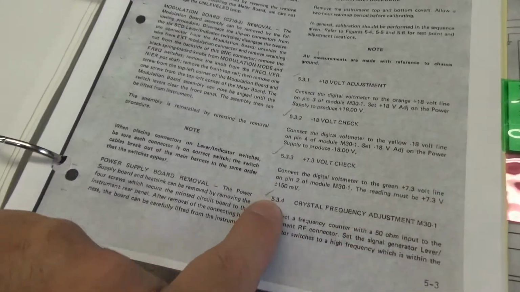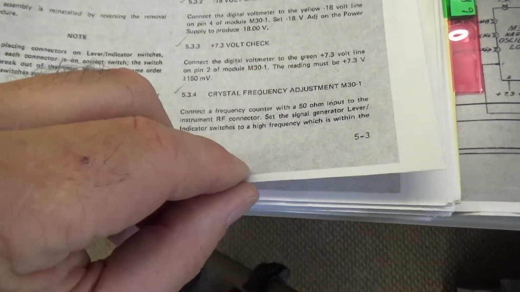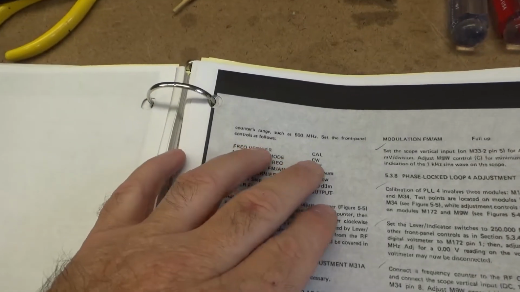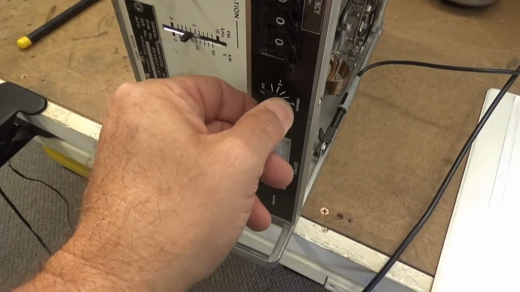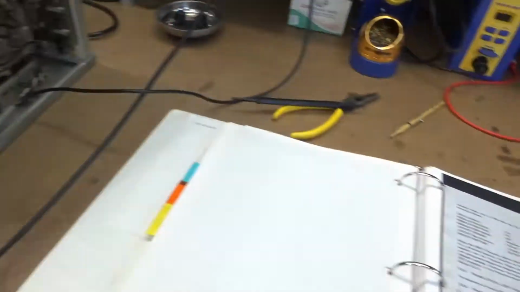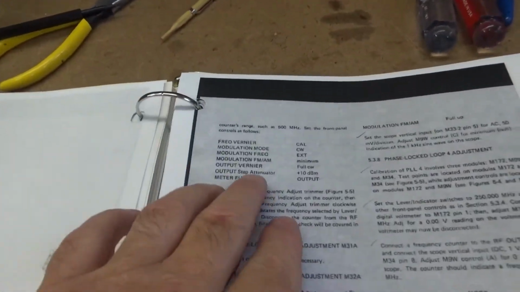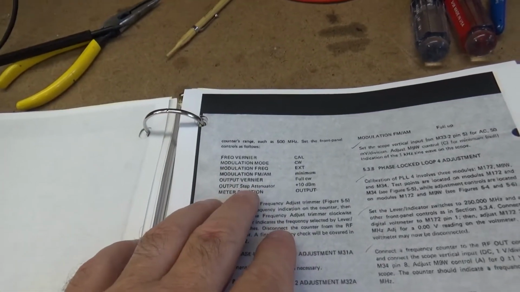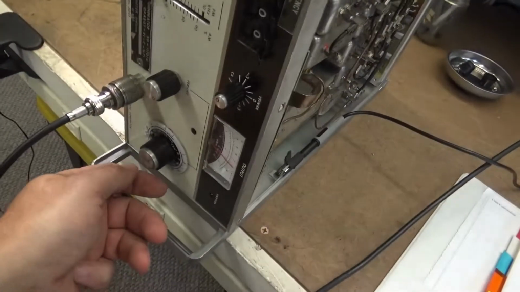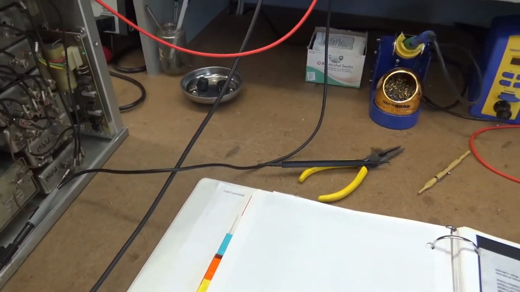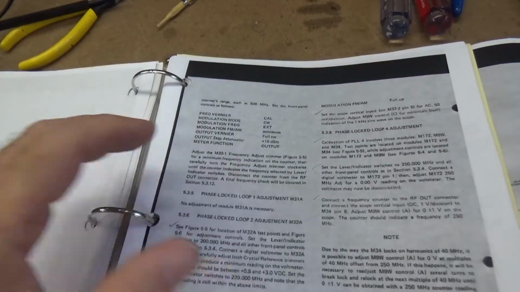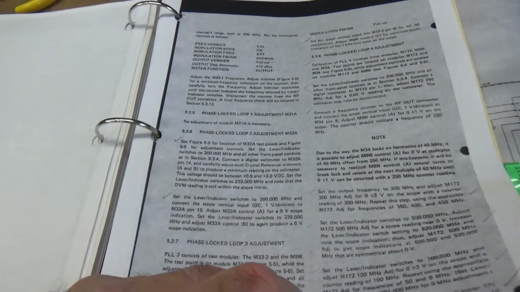Here we go, 5.3.4. So we set frequency vernier to calibrate, which is this one here. Modulation mode, continuous wave, CW. Modulation frequency external. Okay. Modulation FM AM minimum. Output vernier fully counterclockwise, output step attenuator at plus 10 dBm. My mod meter doesn't like that, so I'm not doing it. Meter function output.